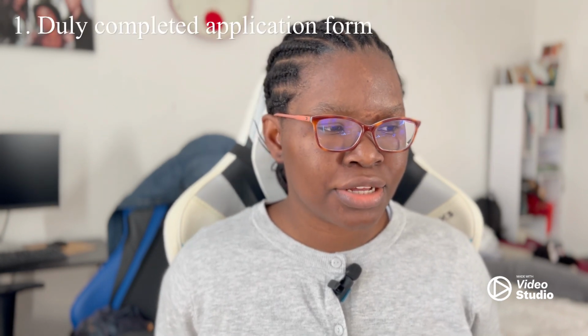So now let's get to the documents that are mandatory that every university and every course will definitely ask of you. First thing you need to do that is required is duly completing an application form. So you have to complete an application form if you want to apply, of course, to a course or in a university. Usually in Germany, this goes 2 ways.